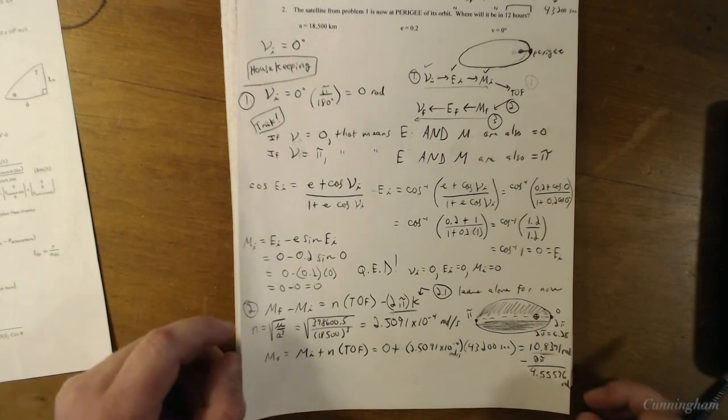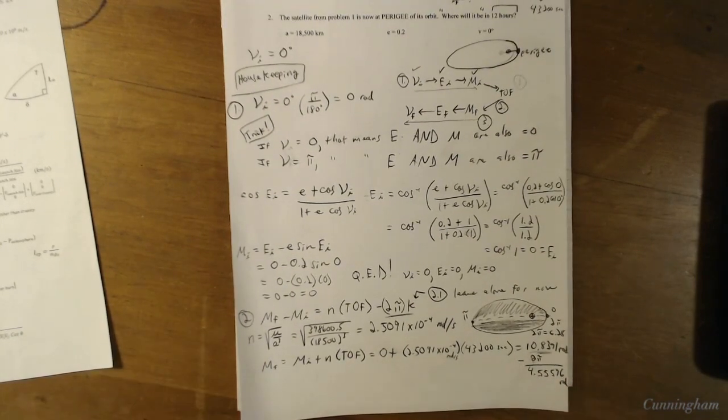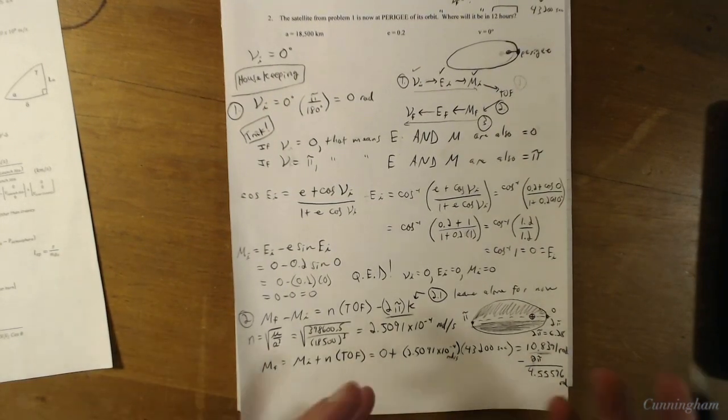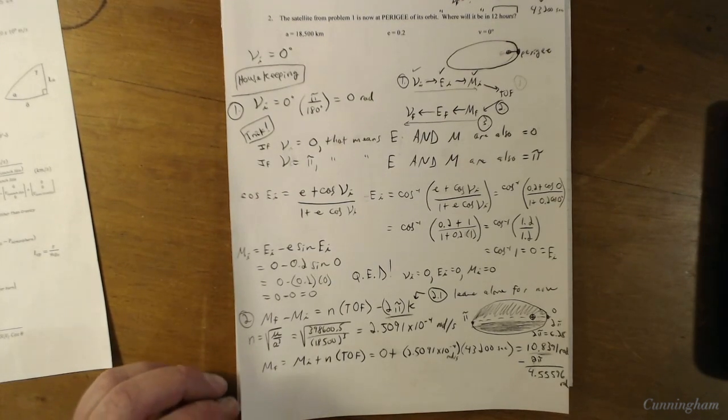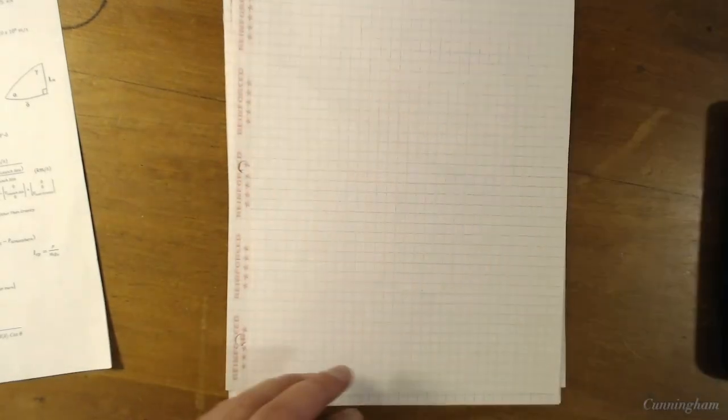Okay. All right, all joking aside, we only had to subtract 2 pi, 1 iteration, 1 2 pi rotation off of mean anomaly final to get under 2 pi, because 4.55596 is between 0 and 2 pi, which is 6.28. Excelente. Let's go to a new sheet of paper.